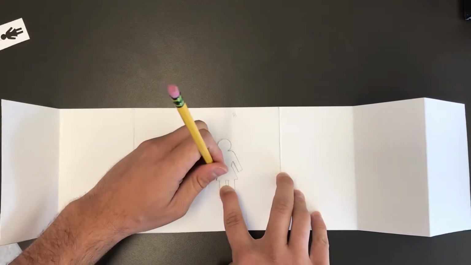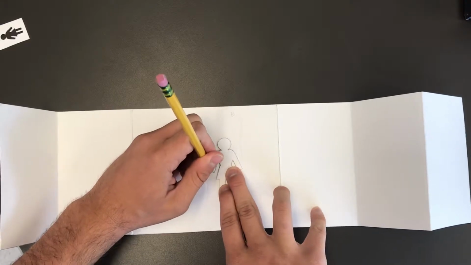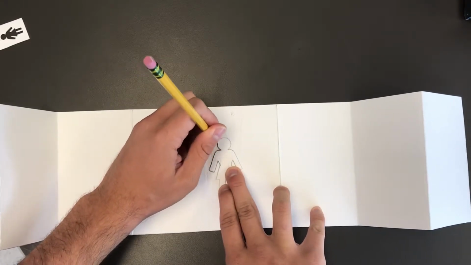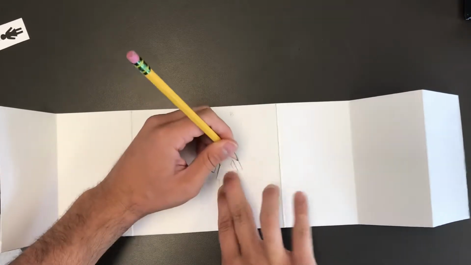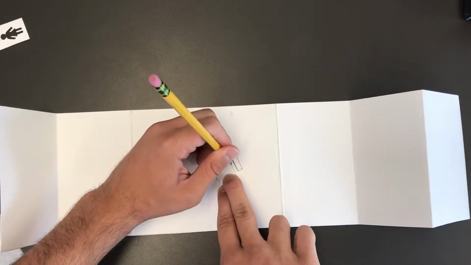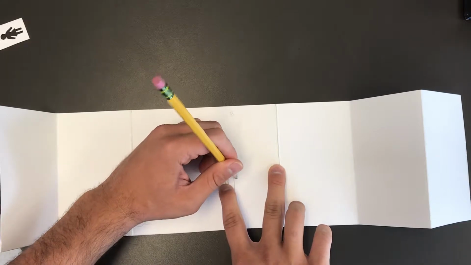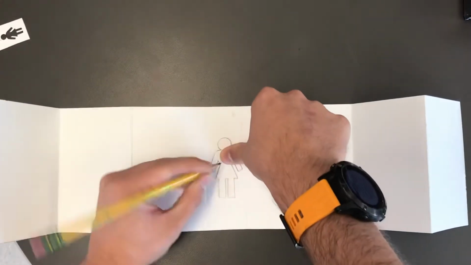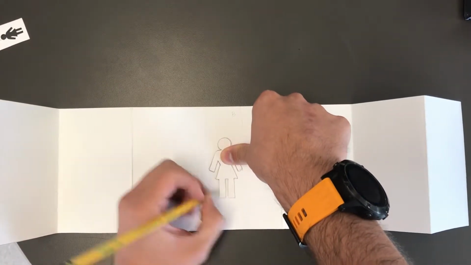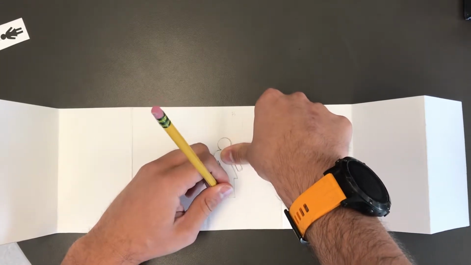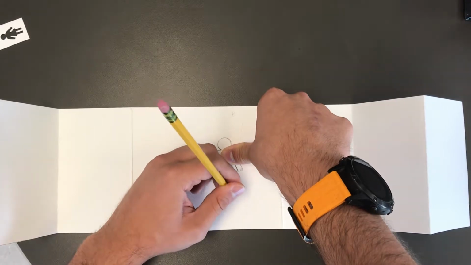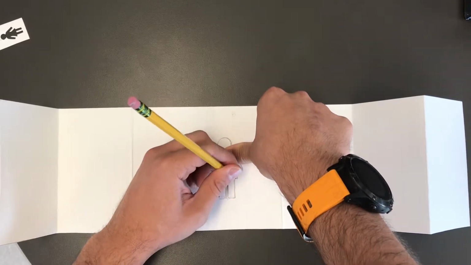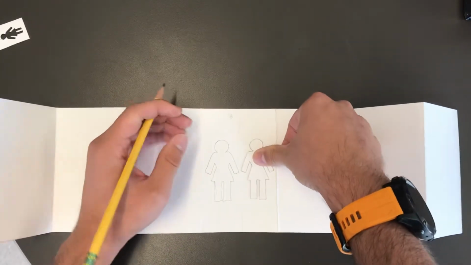I'm going to trace it lightly. When you're tracing, you should be going slow because you want to avoid making mistakes.